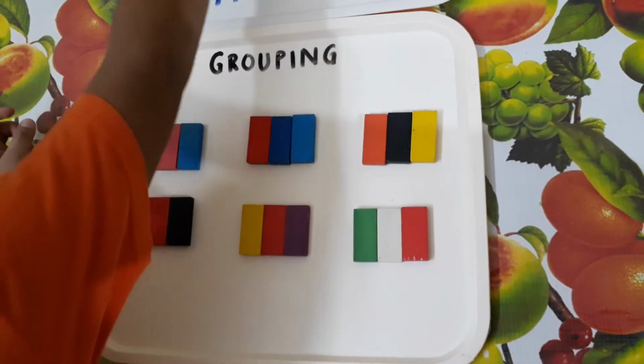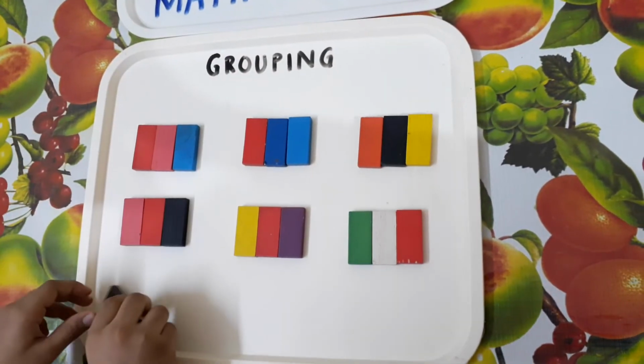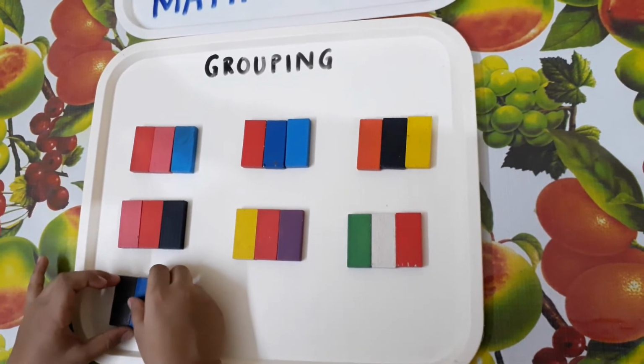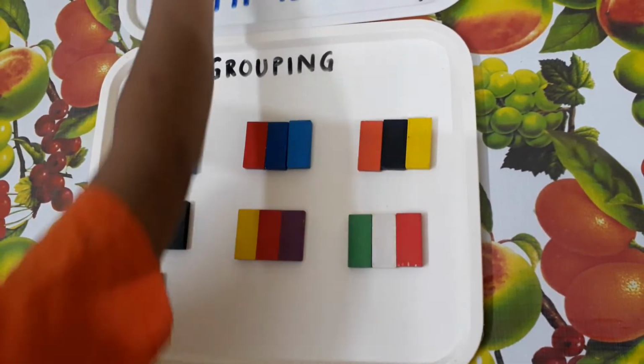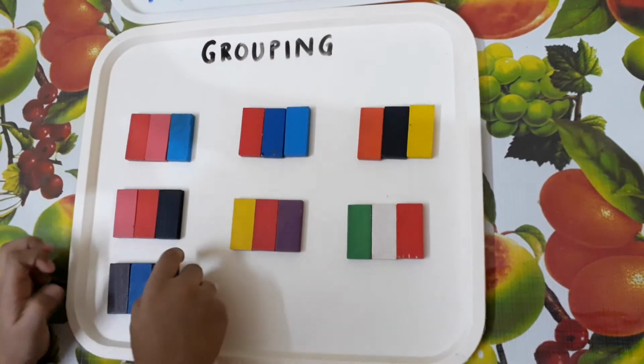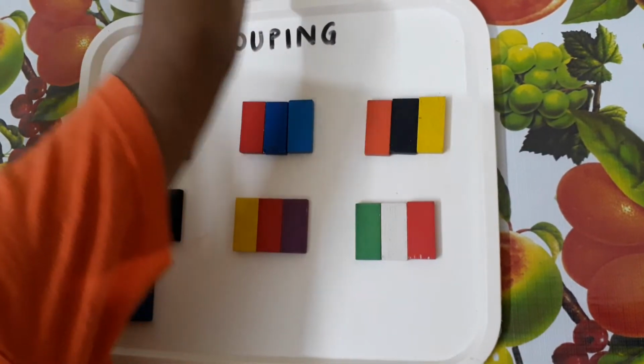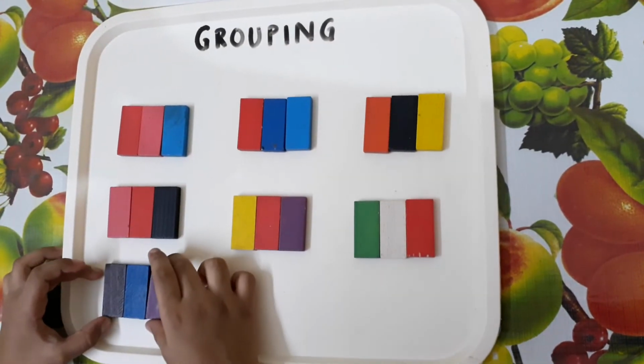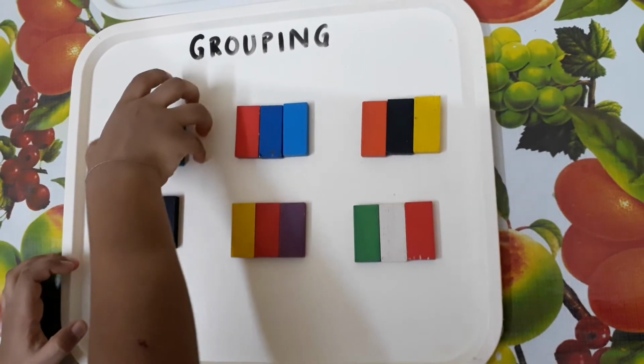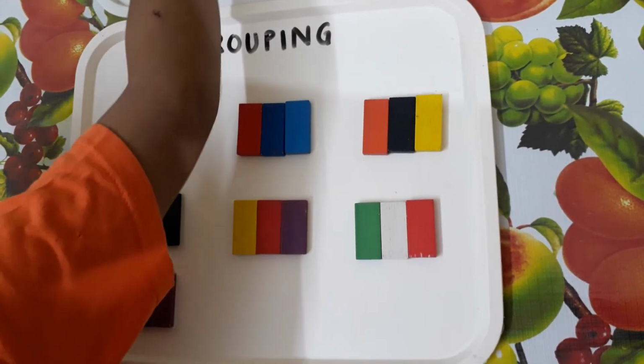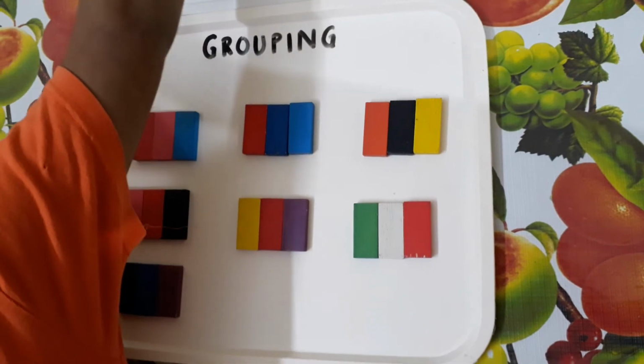Another group of 3. Do you like making groups of 3? Yes. These look like flags, don't they? Can we stop, or would you like to make some more groups? Some more groups.